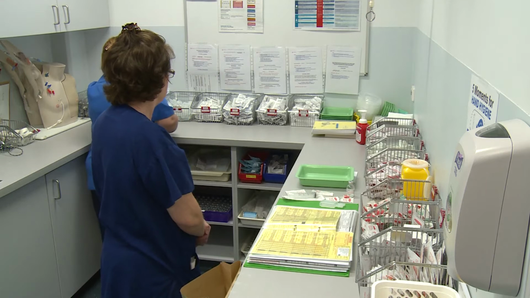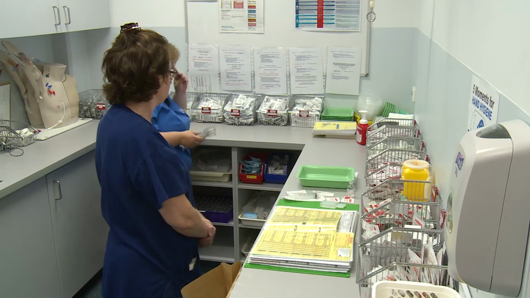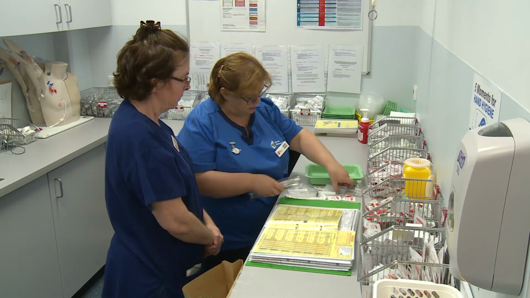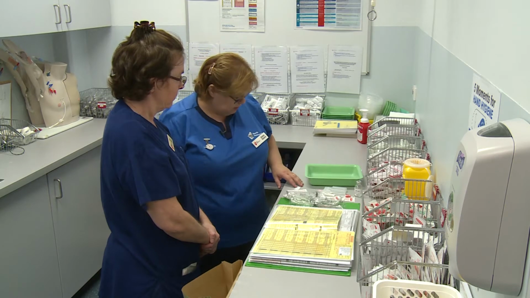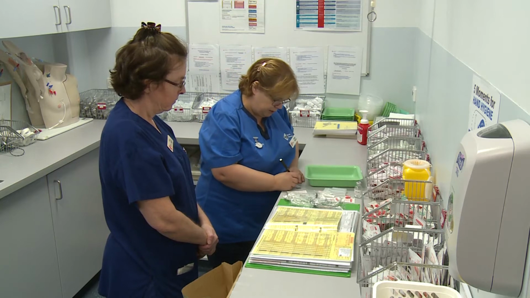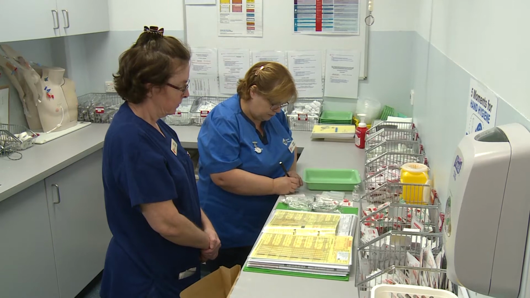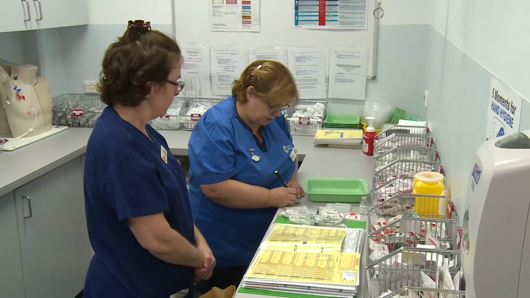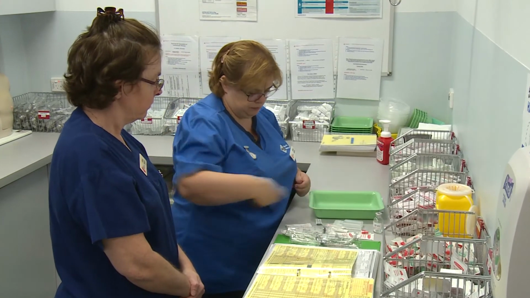Okay, so I need my pre-flush, my post-flush, my label for my syringe, I've got my medication, and I've got my ampules. Right, so I'm just going to label up, write on my label so that I can stick it straight on my syringe as soon as I've drawn it up. So it's amoxicillin, 1 gram, and I'm going to sign it because I'm going to prepare it. Okay, put that in there.